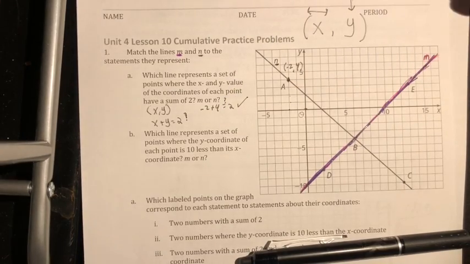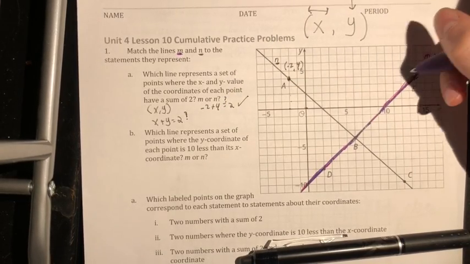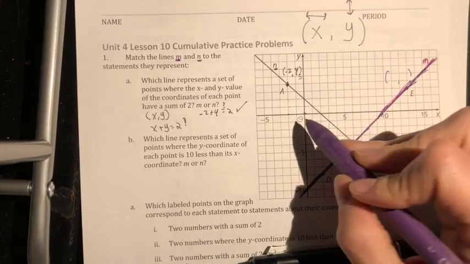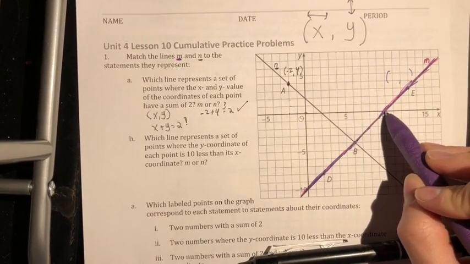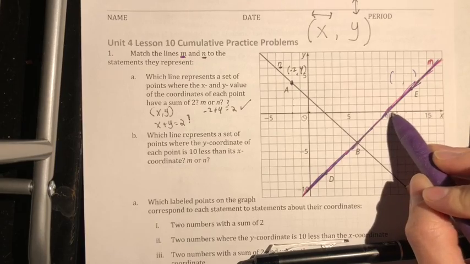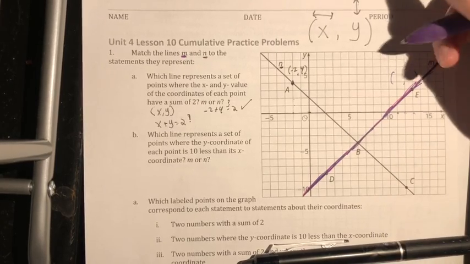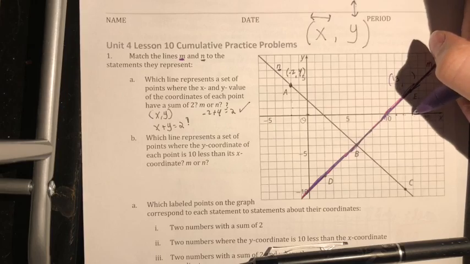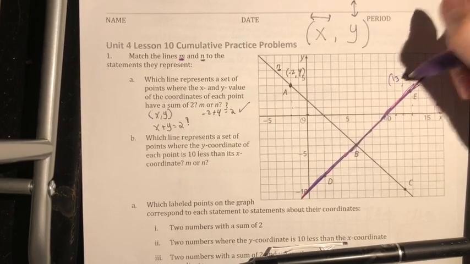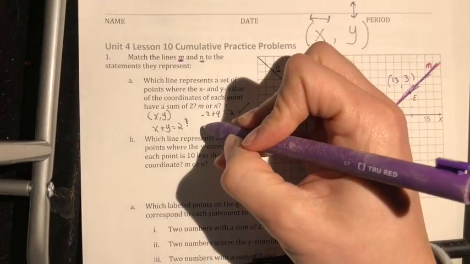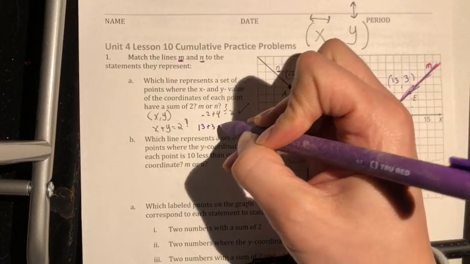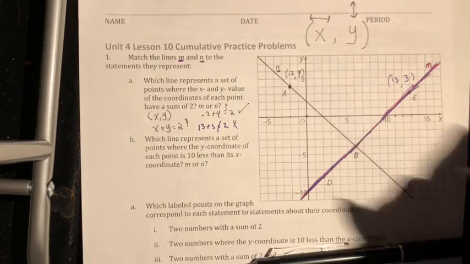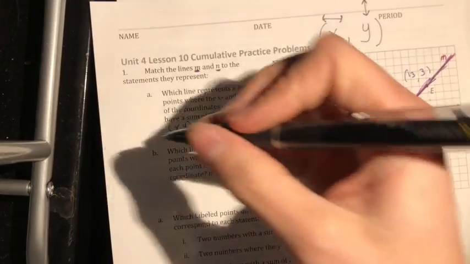Let's try line M, and hopefully I don't throw this pen across the room. So, let's just try point E. So point E is ordered pair. Let's see, here's my origin. Point E is over, oh goodness, that's 10. These are each 1, so 10, 11, 12, 13 is my x. And then it's up 1, 2, 3, so 13 comma 3. And I can tell in my head that 13 plus 3 does not give me 2. So it's not the purple line, so it's gotta be the black line N.